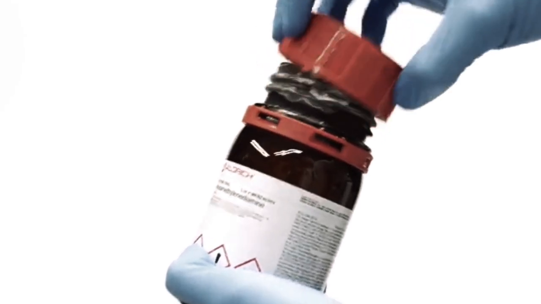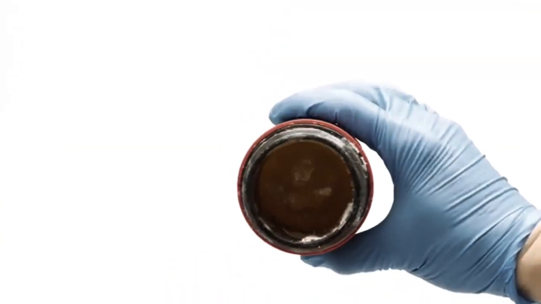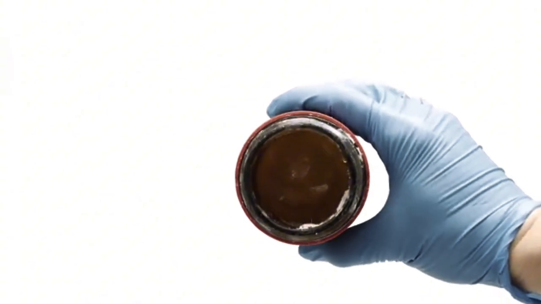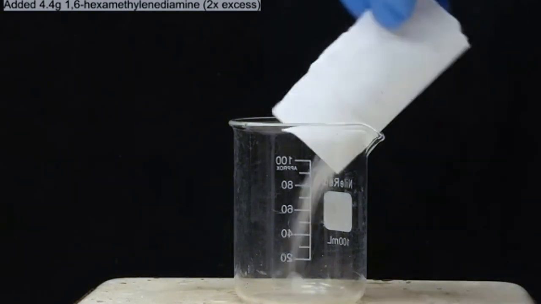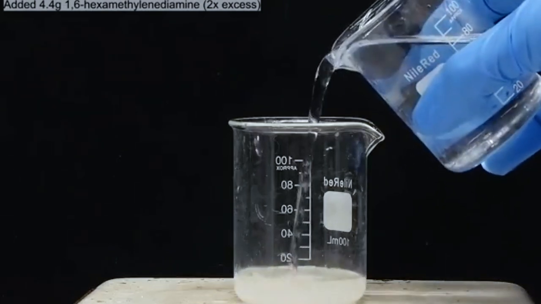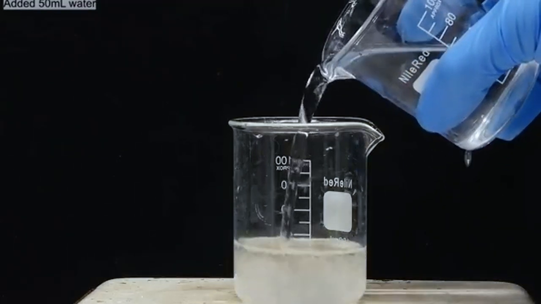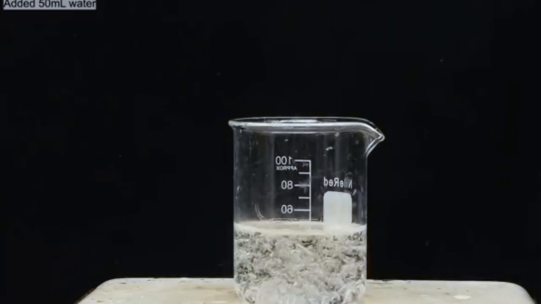When I open the bottle and take a look inside, it's completely solidified and it has formed some very nice crystals. With a lot of difficulty, I scraped out 4.4 grams and added it to a beaker. Hexamethylene diamine is quite corrosive, so it's important to wear gloves and be careful when handling it. I added 50 milliliters of distilled water and I stirred it until everything dissolved.